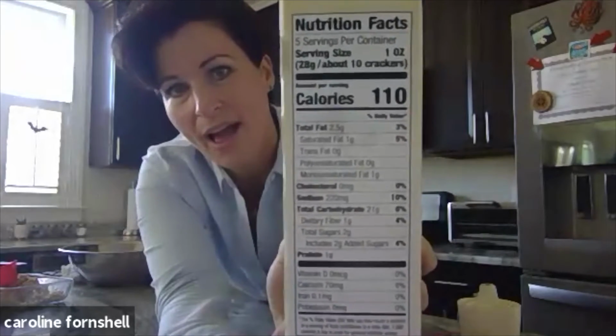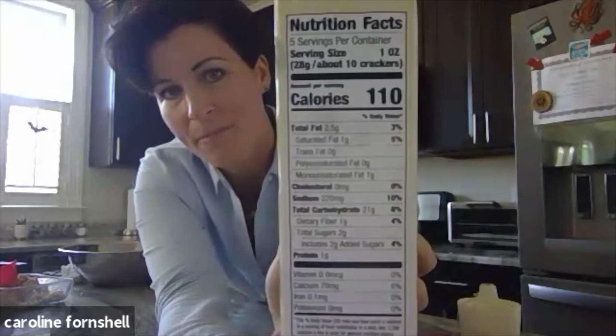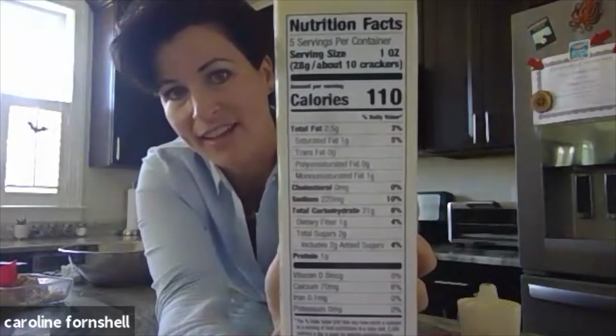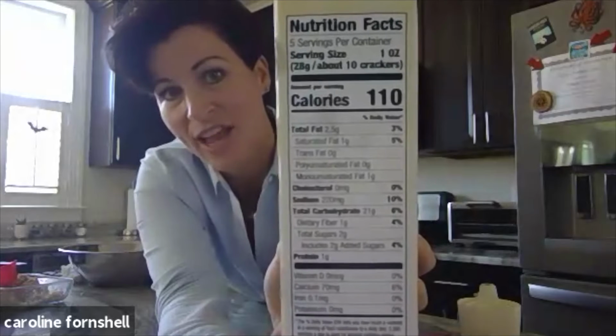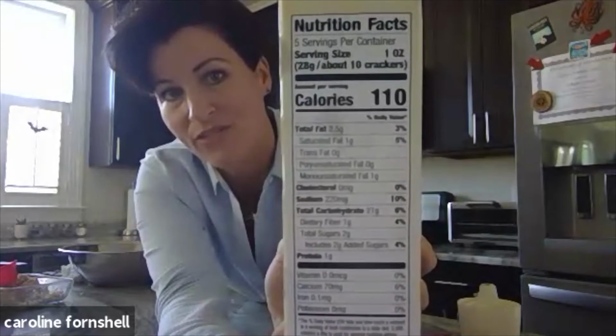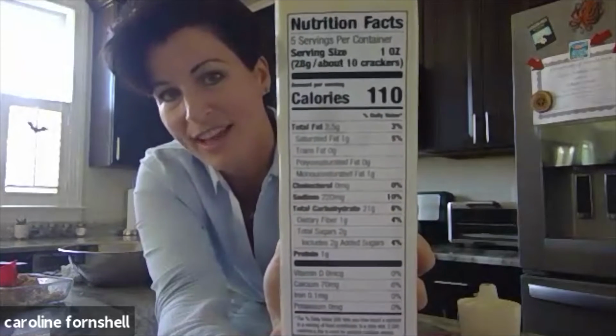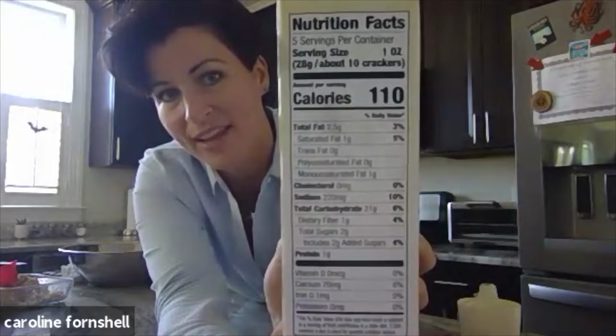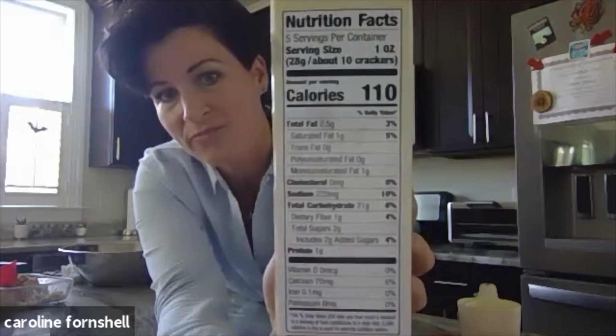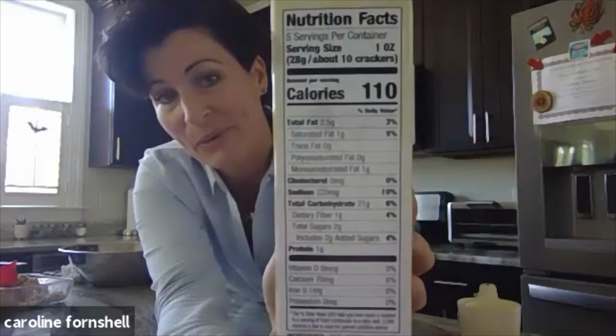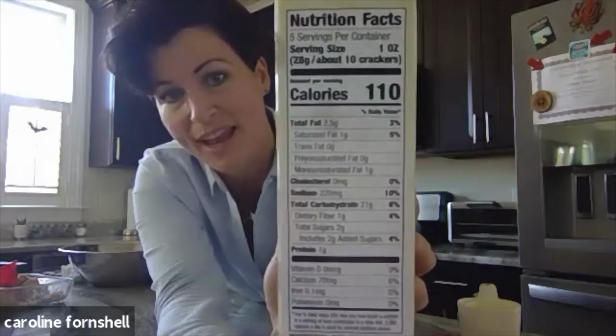Step one, look at how many servings are in that container. In this case, we have quite a few. We've got 5, and that's going to end up being equal to about 10 crackers. According to them, you can have about 10 crackers, which would be a serving.